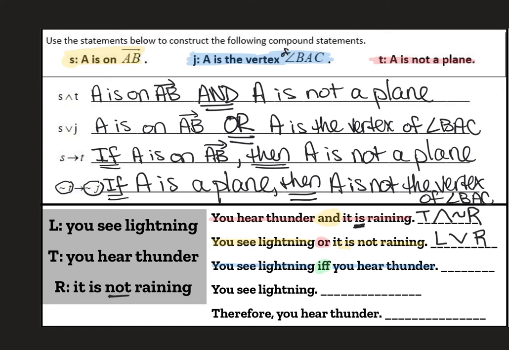You see lightning if and only if you hear thunder. So that would be L, if and only if, your double-sided arrow, you hear thunder, so T. Then we have this kind of standalone statement. You see lightning. Just straight up, you see lightning. That is literally just L. No other symbols, it's just a statement.